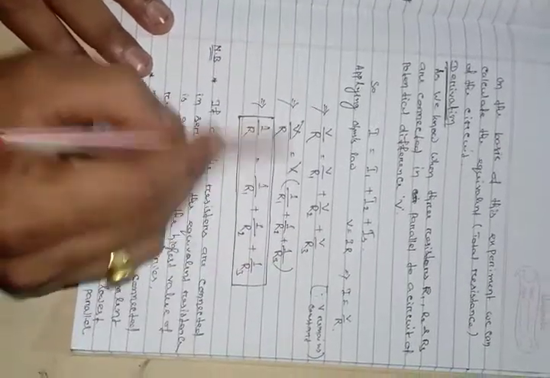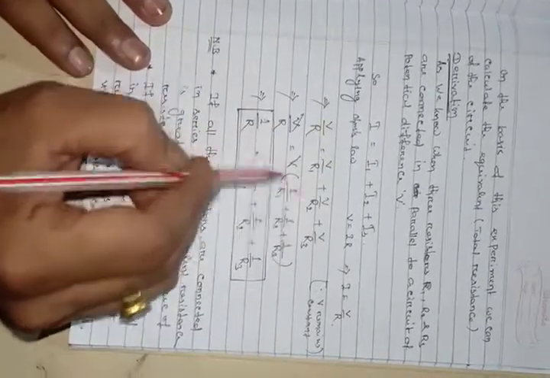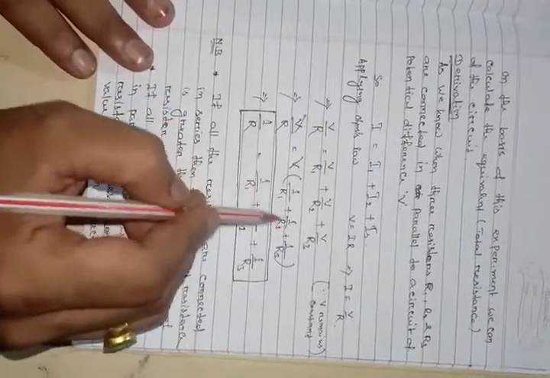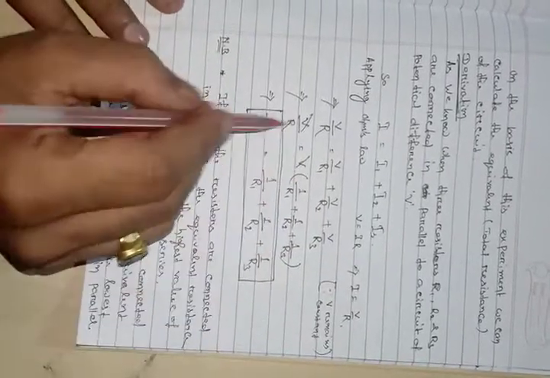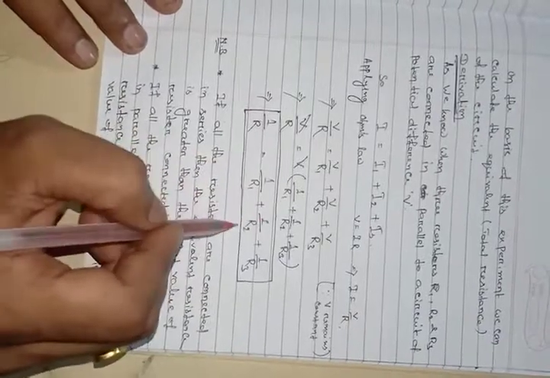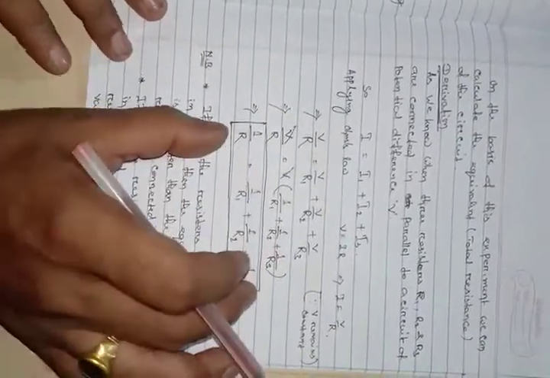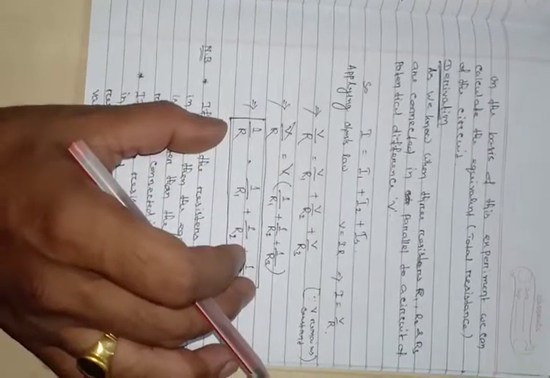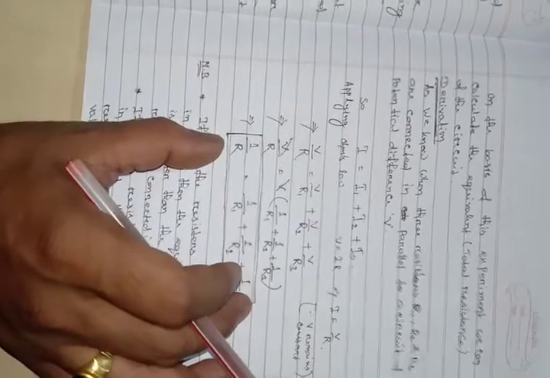So now taking V common: V by R is equal to V times, taking common, 1 by R1 plus 1 by R2 plus 1 by R3. V cancels on both sides. So now 1 by R is equal to 1 by R1 plus 1 by R2 plus 1 by R3. This is the formula for the equivalent resistance of a circuit when two or more resistors are connected in parallel.